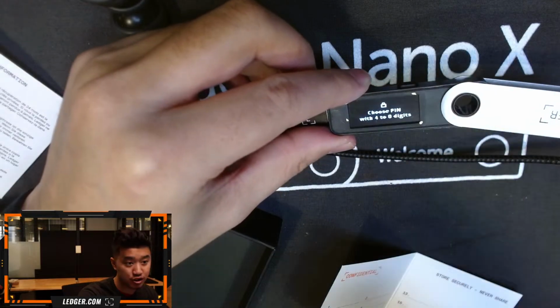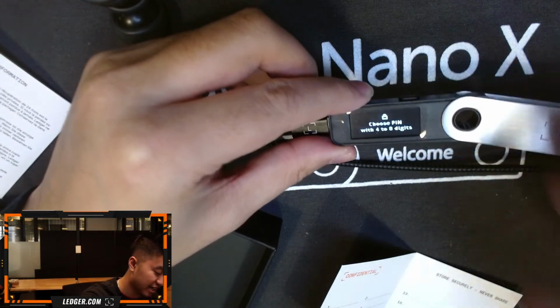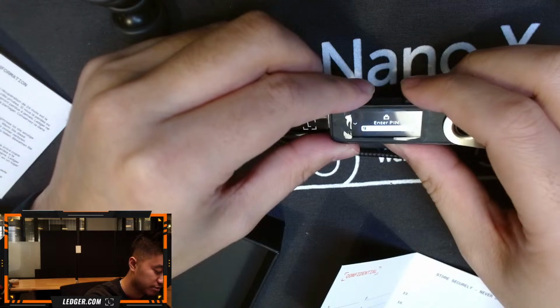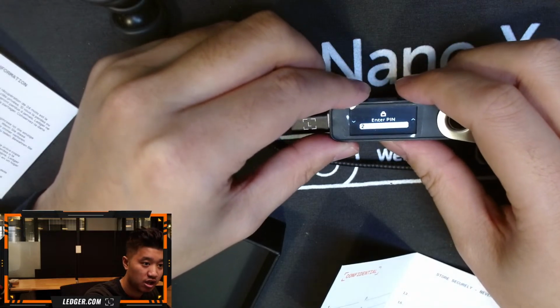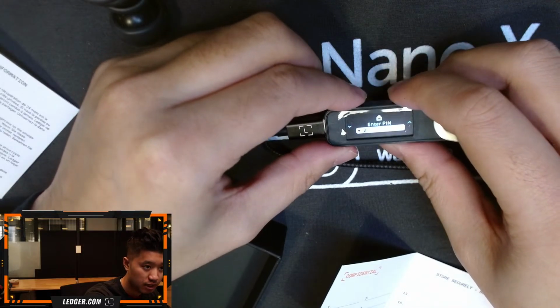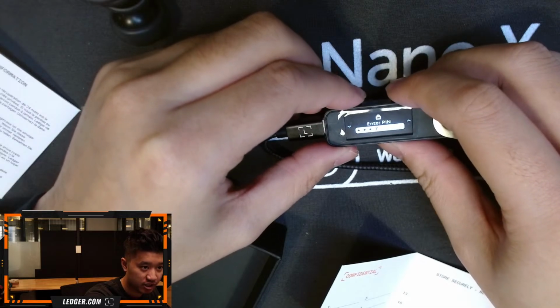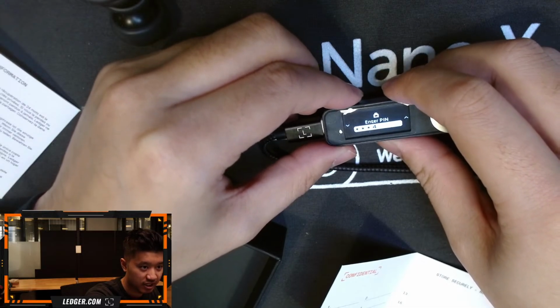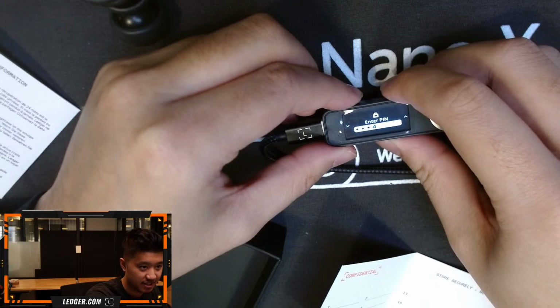As far as the PIN goes, you can choose PINs anywhere from 4 to 8 digits. For today's stream's sake, we're just going to make it quick and simple: 1, 2, 3, 4. Make sure you don't use this PIN. The reason you don't want to use it is that it's easily guessed, right?